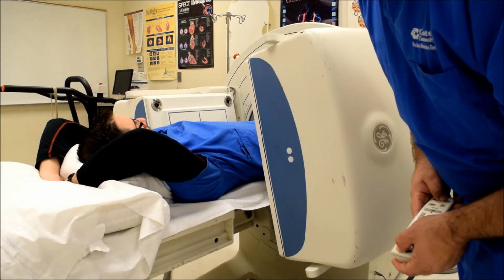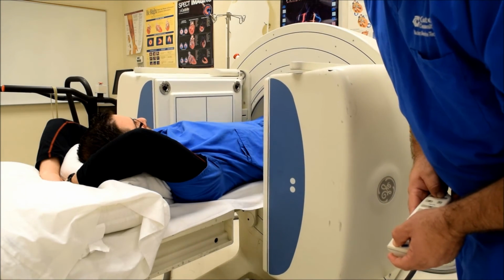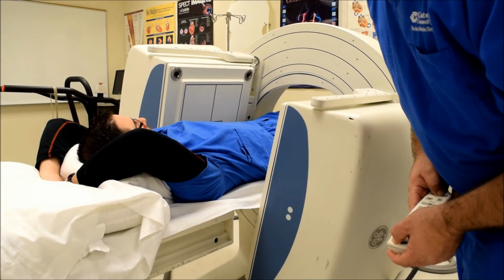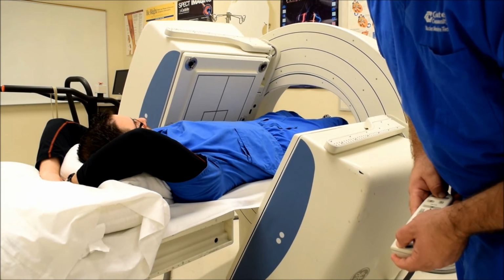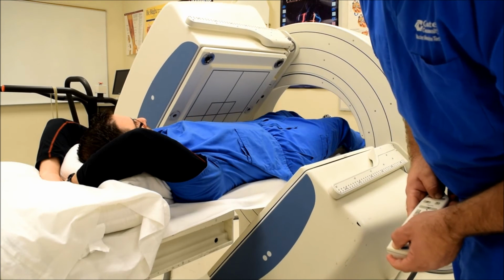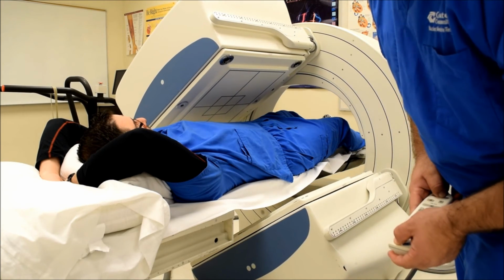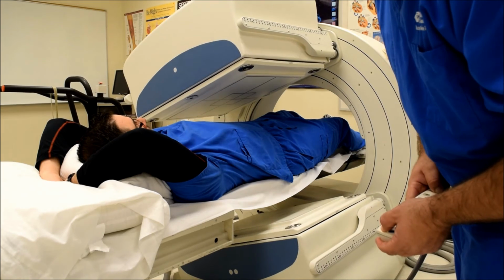Other cameras have what's called auto body contouring, which eliminates the need to make sure you clear all the way around. The camera itself will have sensors that sense where the body's position is, and it'll move the cameras in and out to get to the closest possible position, but also not bump into the patient or the table.